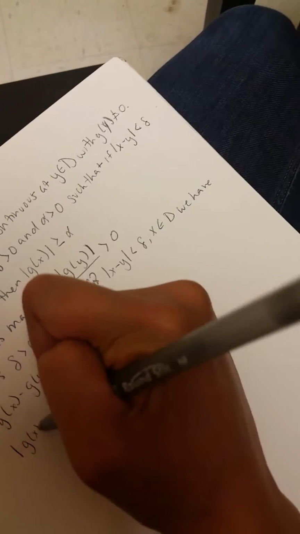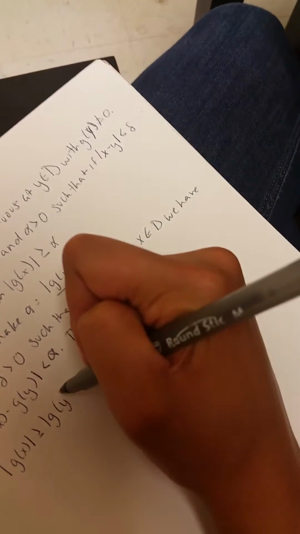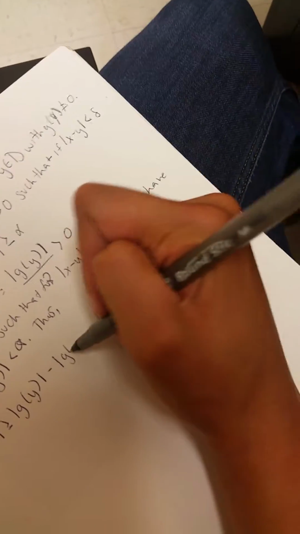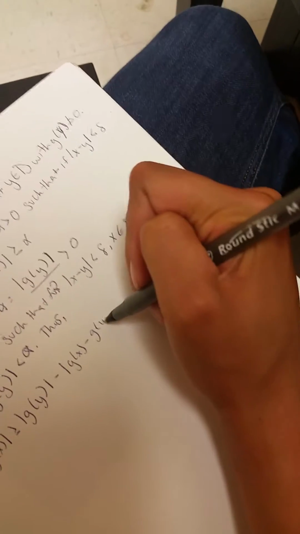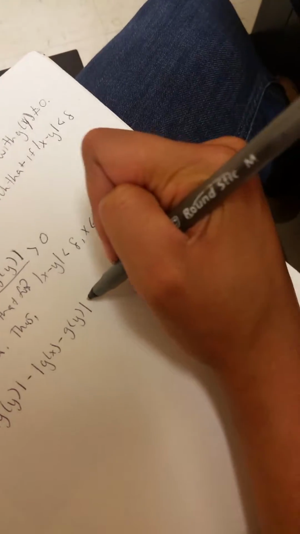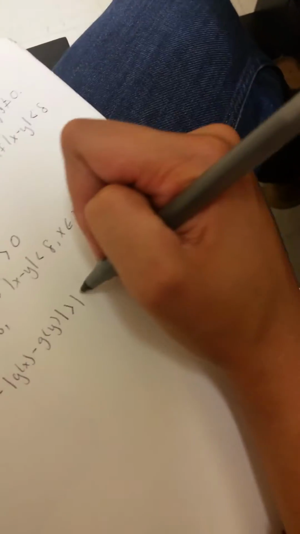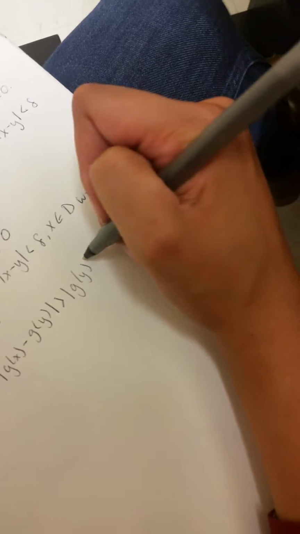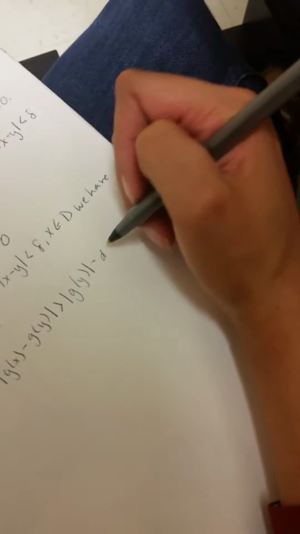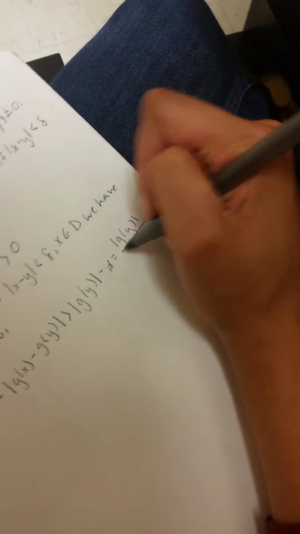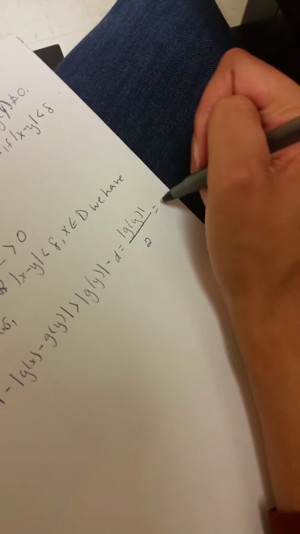Thus, the absolute value of g of x is greater than or equal to the absolute value of g of y minus the absolute value of g of x minus g of y, and all of that is greater than the absolute value of g of y minus alpha, which equals the absolute value of g of y over 2, which equals alpha.